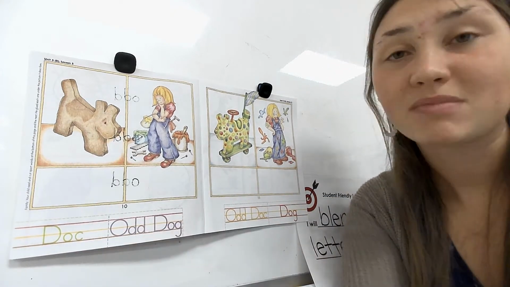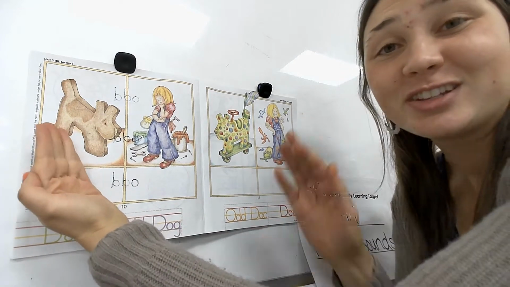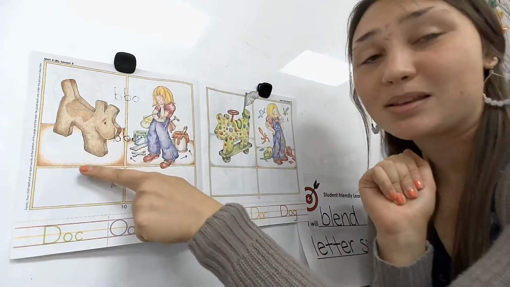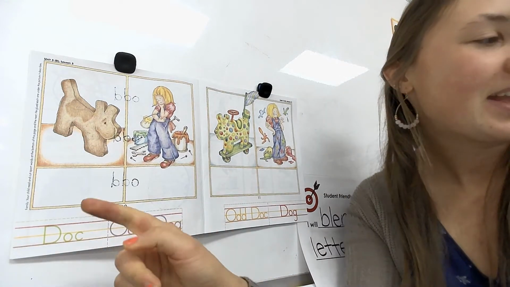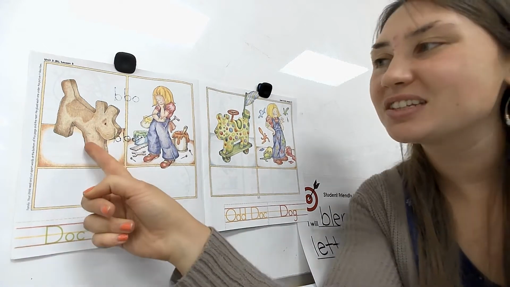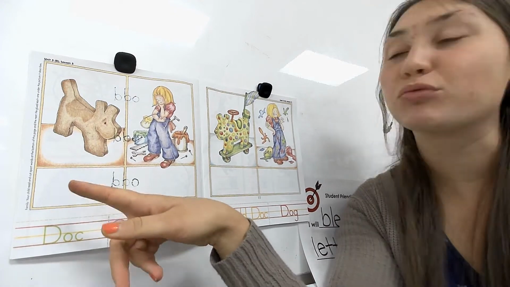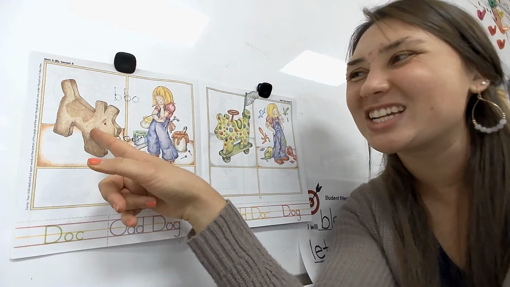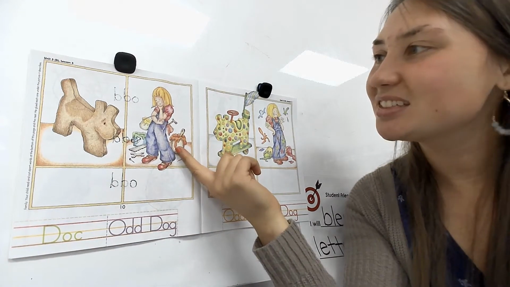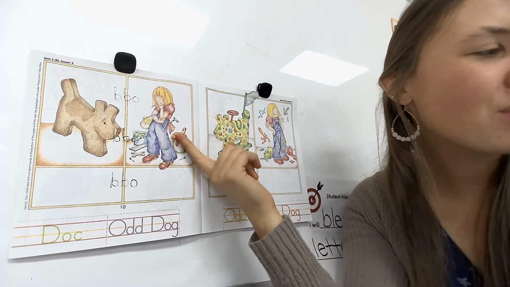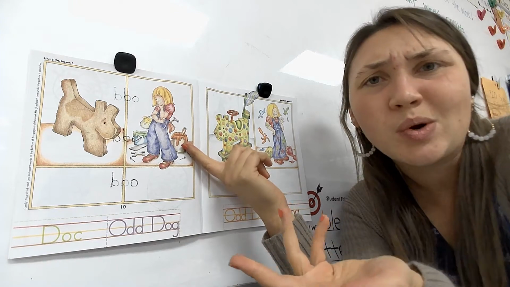So here's the story about Doc. The first picture, remember we always read from left to right. So we start at the picture on the left. It says, first, Doc got a brown wooden toy dog. Next, Doc tried to think of something to do with the toy.